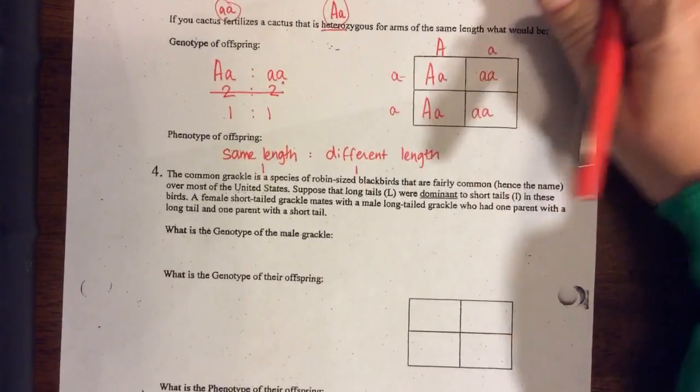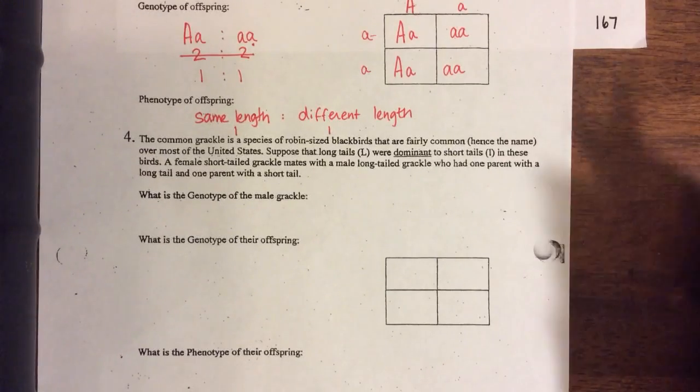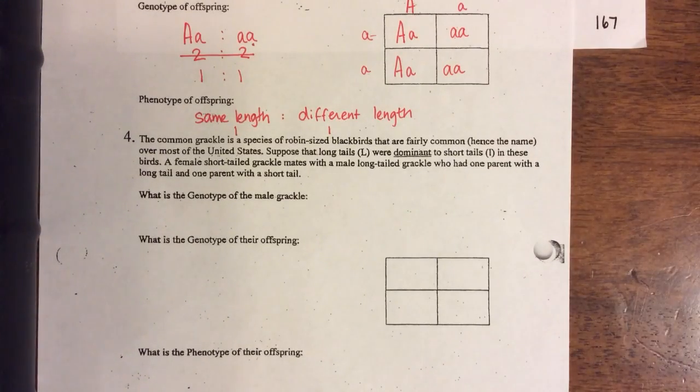All right, next question. The common grackle is a species of robin-sized blackbirds that are fairly common, hence the name, over most of the United States. Suppose that long tails, big L, were dominant to short tails, little l, in these birds. A female short-tailed grackle mates with a long-tailed grackle who has had one parent with a long tail and one parent with a short tail.